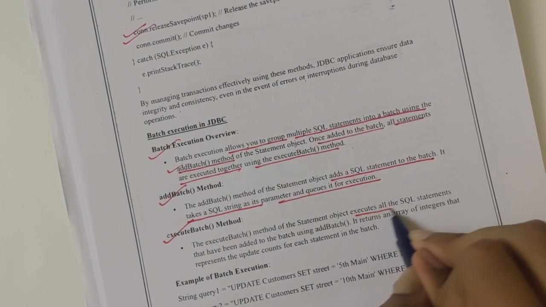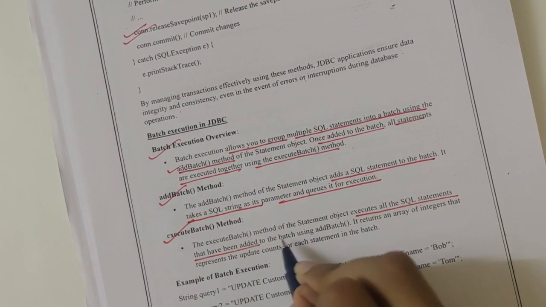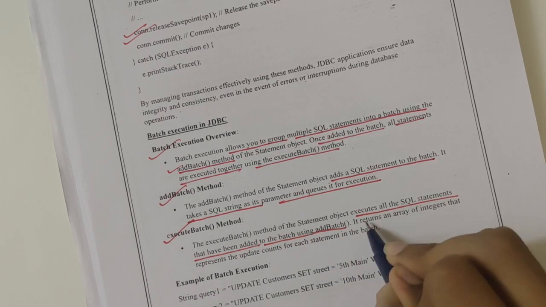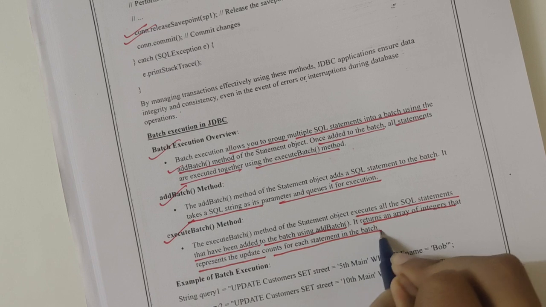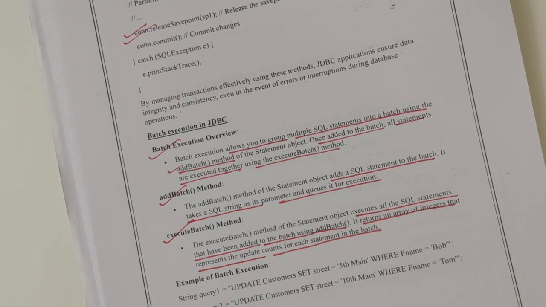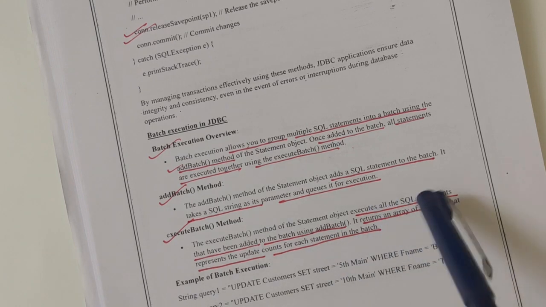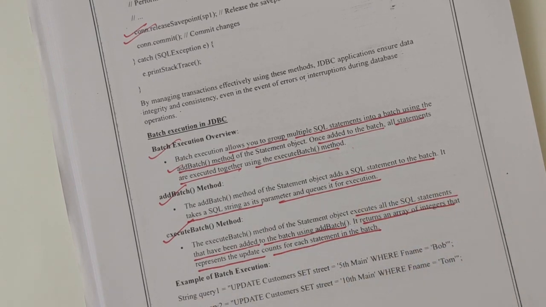Execute batch will execute all the SQL statements that have been added to the queue or to the batch. It returns an array of integers that represent the update counts for each statement in the batch. That means execute batch will keep on executing all the SQL statements lying in the queue, and it also returns the array of integers that represent the number of update counts for each statement in the batch.